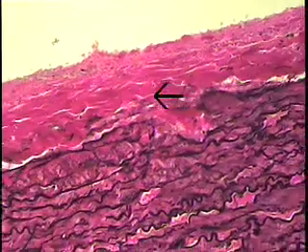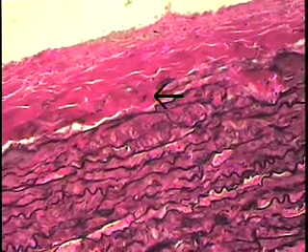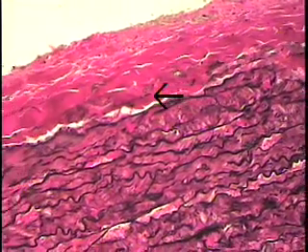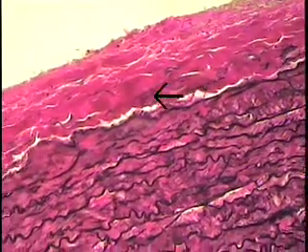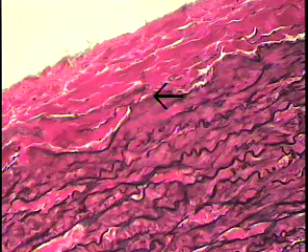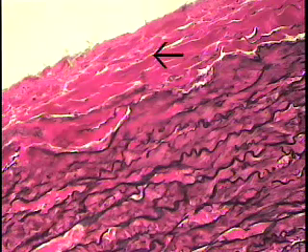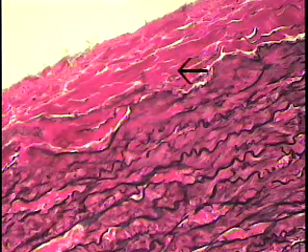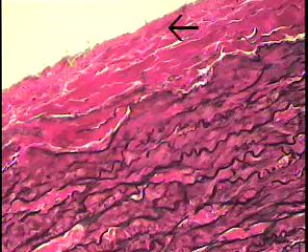As one can see, I'm running the arrow along its boundary, and it has different staining properties because it is primarily collagenous in nature. So this is the adventitia, a relatively small layer extending where the arrow now indicates.